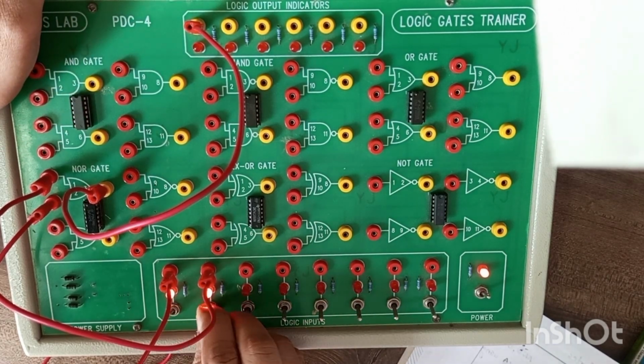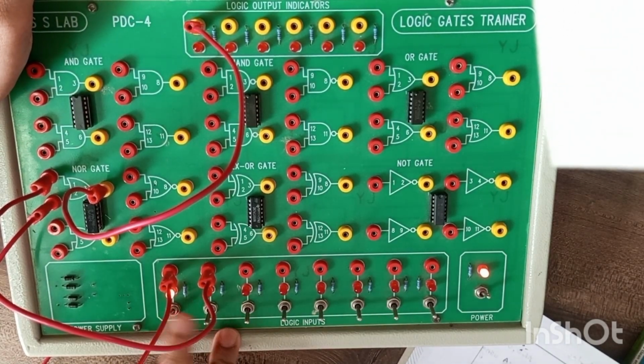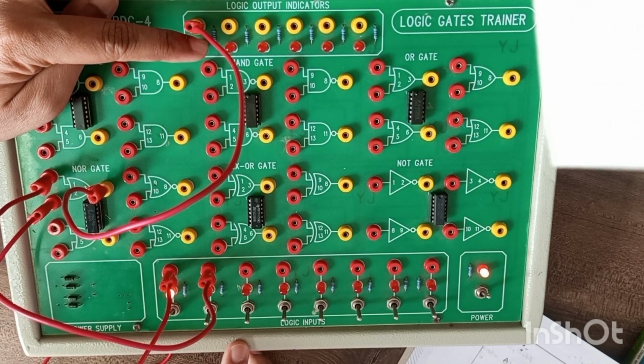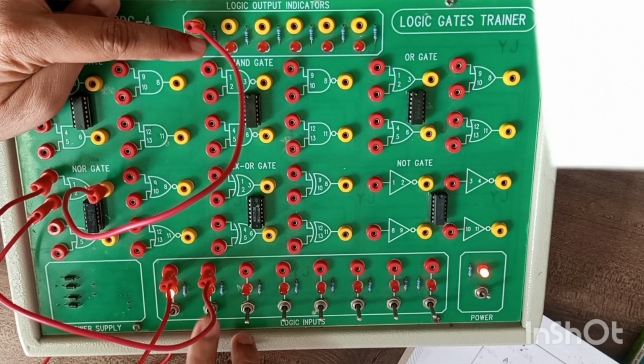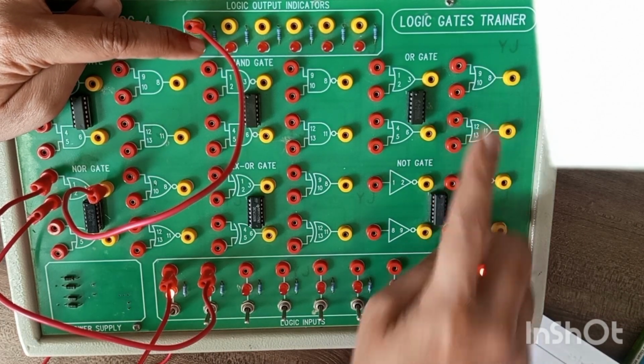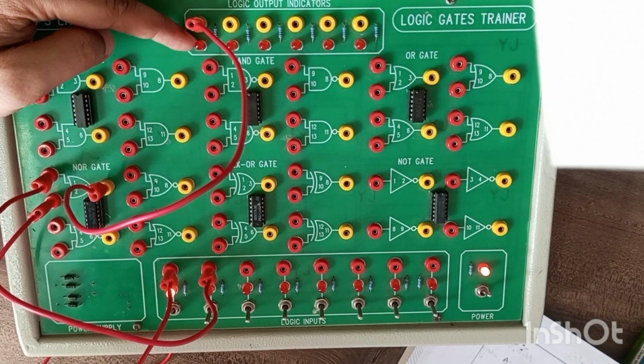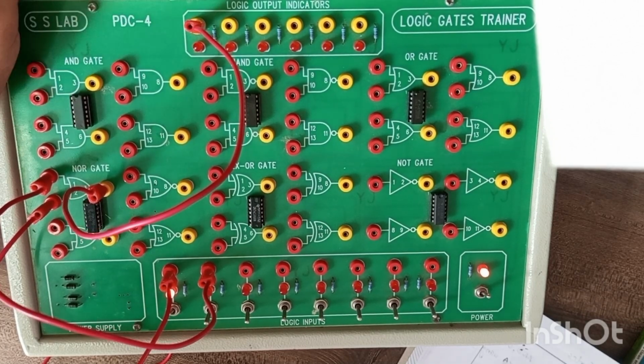Next case is 0 and 1. For 0 and 1 also, the NOR gate will produce the output as 0 only. Okay. Actually 0 plus 1 will be 1 in the case of the OR gate. As it is the opposite of OR, it will give logic 0 as the output.